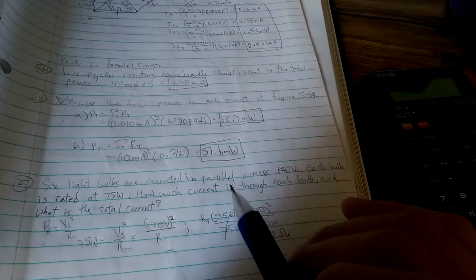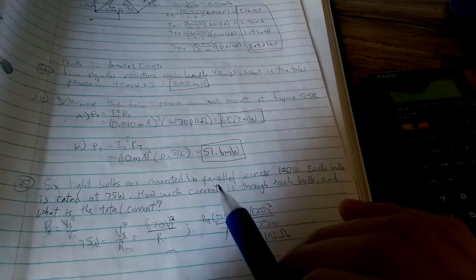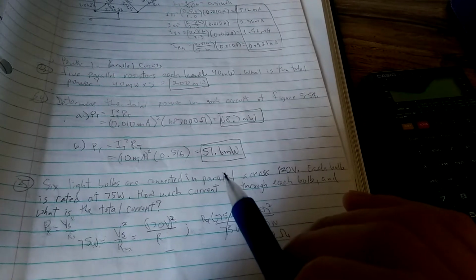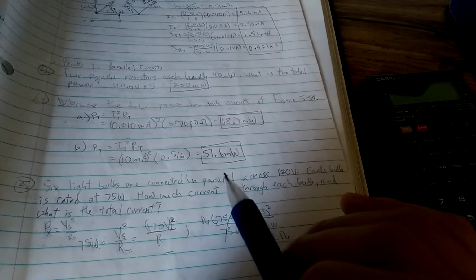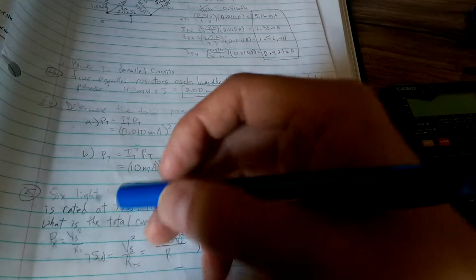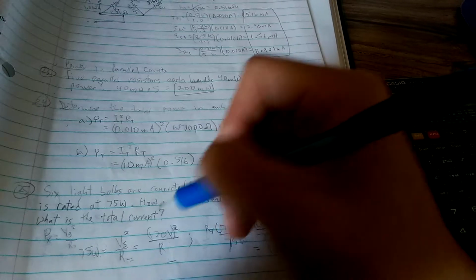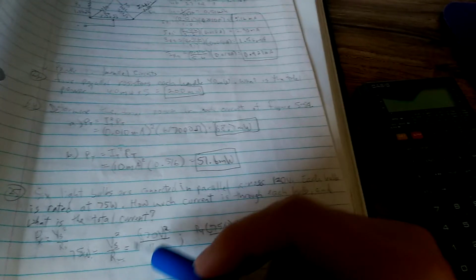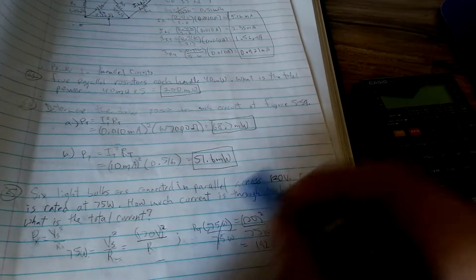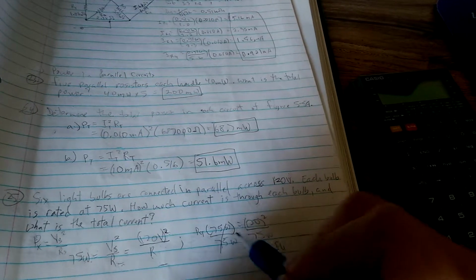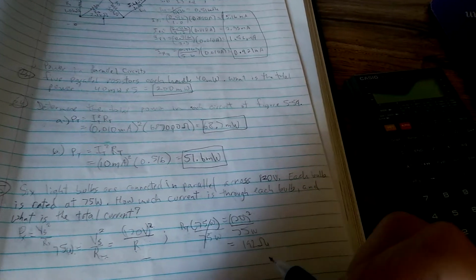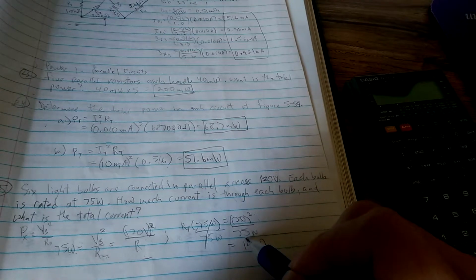Actually, I could have done the other formula, P equals I squared times R. No, you couldn't use P equals I squared times R because we don't have current or resistance. So we had to use this one, the voltage, because it's given. Anyways, so I calculate that out. 120 squared divided by 75 watts is 192 ohms.